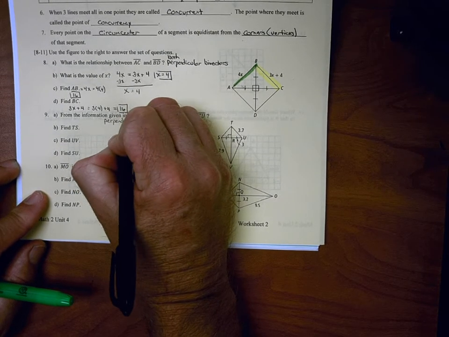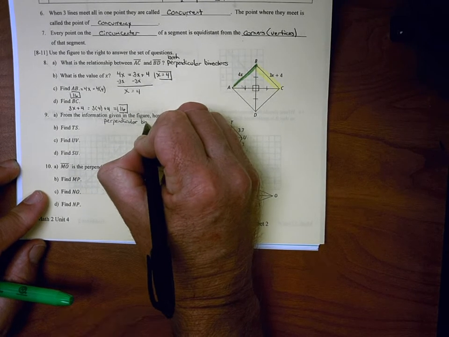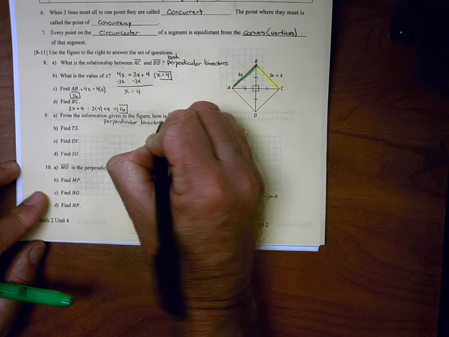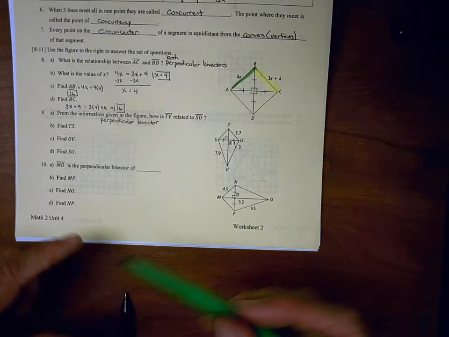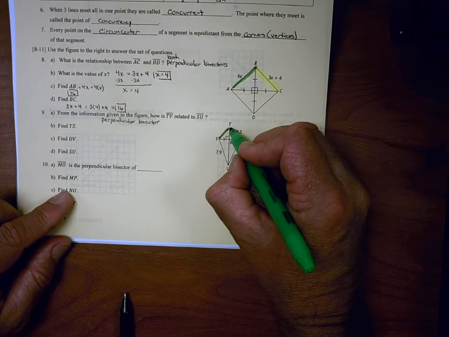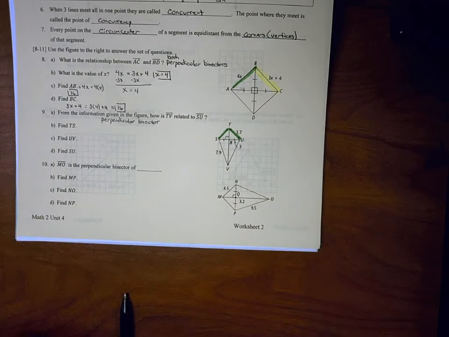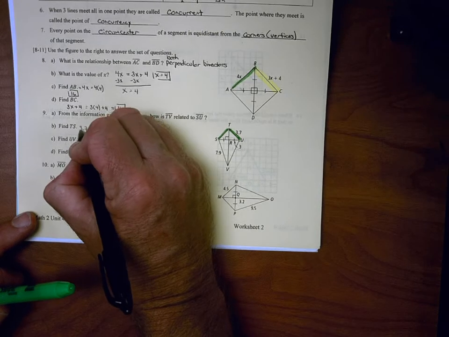Okay? How do I know it's perpendicular? Because of the 90-degree angle. How do I know it's a bisector? Because of the congruent tick marks. Okay? So now we're going to find TS. Well, if you notice, TS is the exact same as TU. TU is 3.7, TS is 3.7.